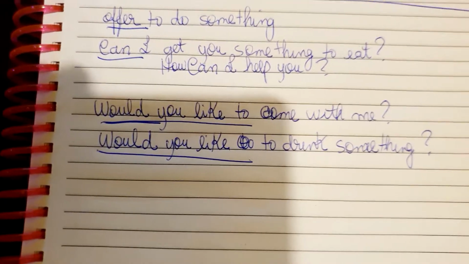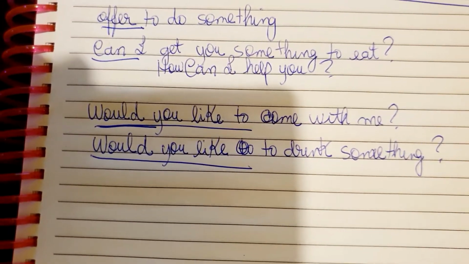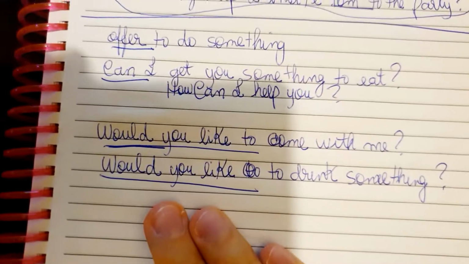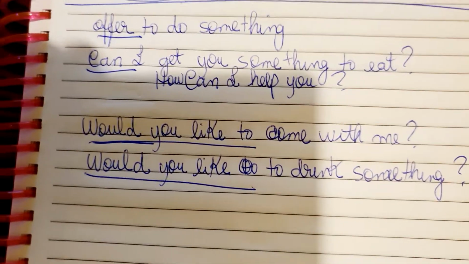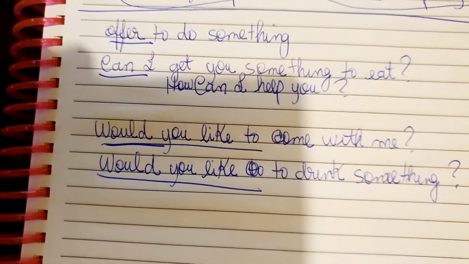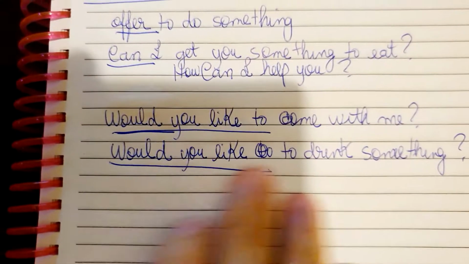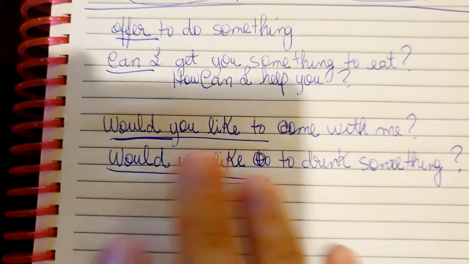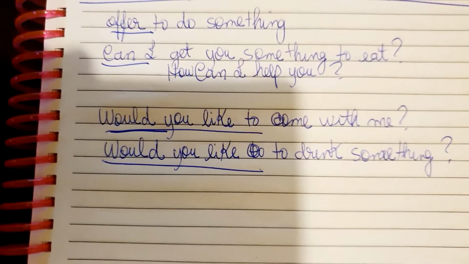When you visit a place you don't know, you can use such expressions to ask for directions, to offer something. Somebody asks you like this, right? Would you like something? Would you like some help? And then you tell them what you need.